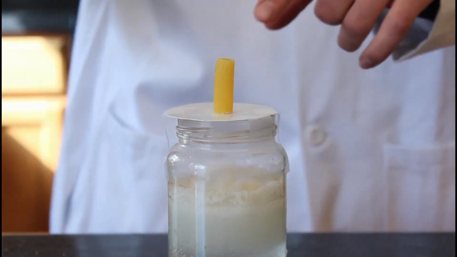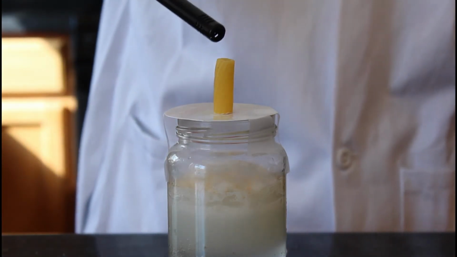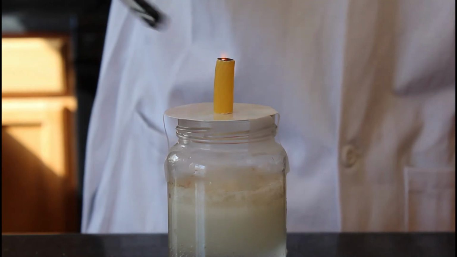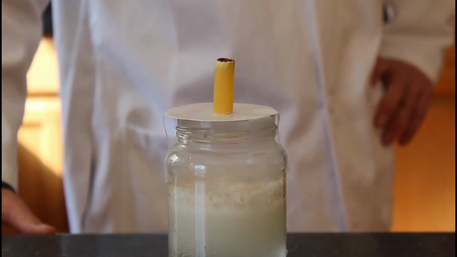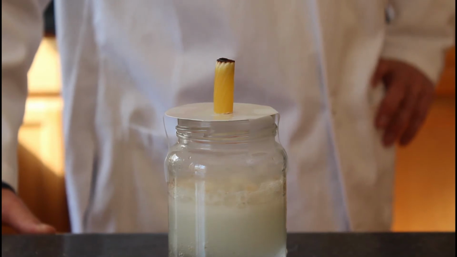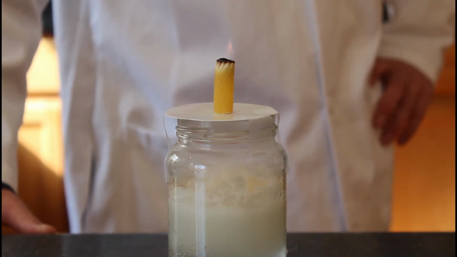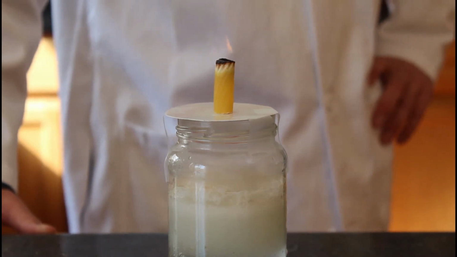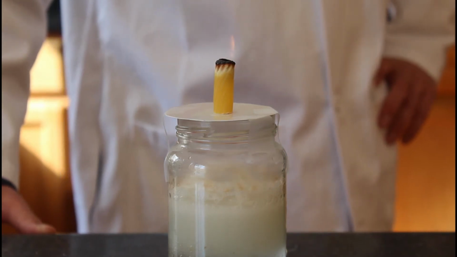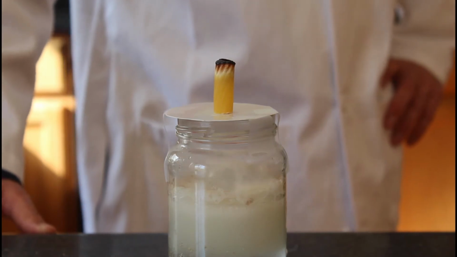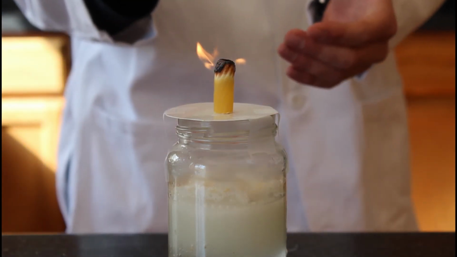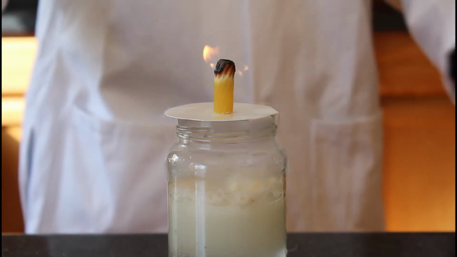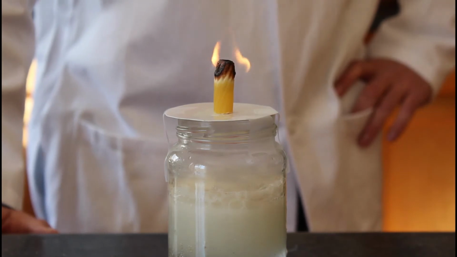So I'm going to place a piece of pasta over the hole in the cap, and I should get ignition. What's happening here is that the oxygen is passing up through the hole into the hollow part of the pasta, which is then igniting and acting as a rocket would. We don't get propulsion because there is no direction to this force.